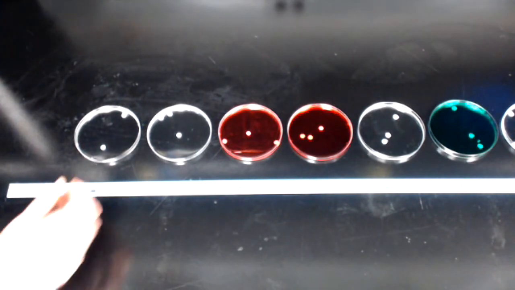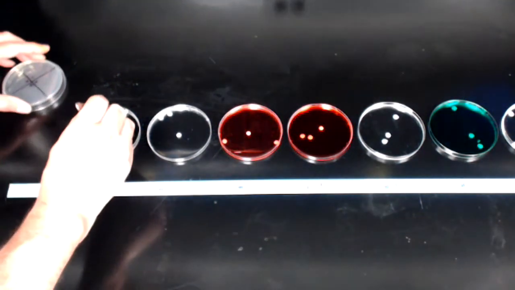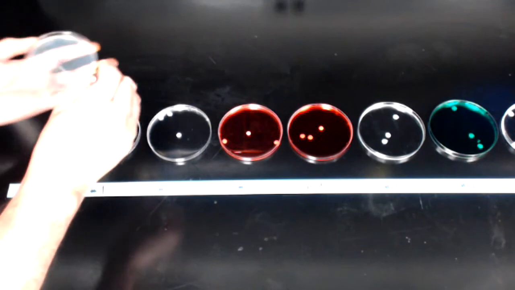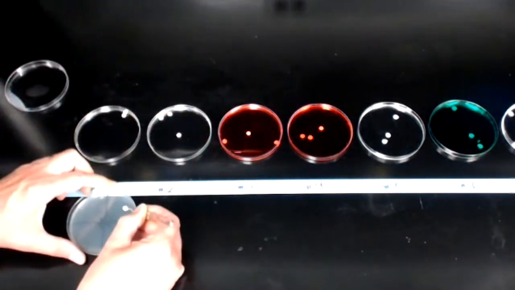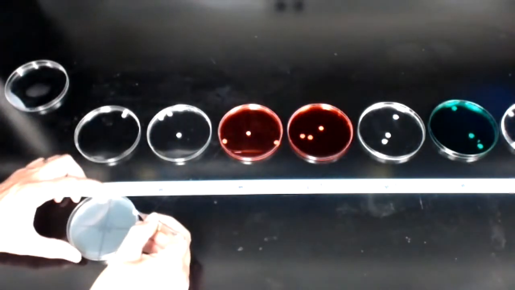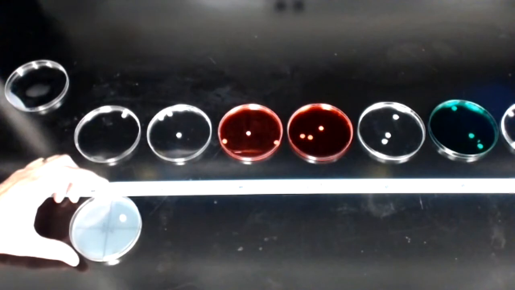So let's see how this goes. You simply grab the disc, shake off any excess fluid, turn the plate over, and I put the disc right in the middle of the number 1 quadrant.